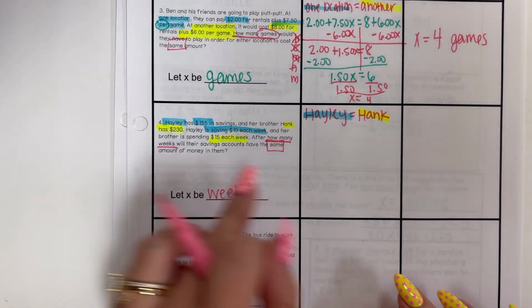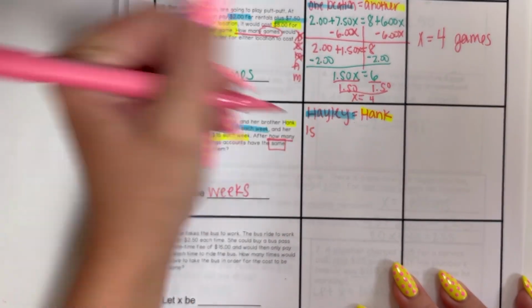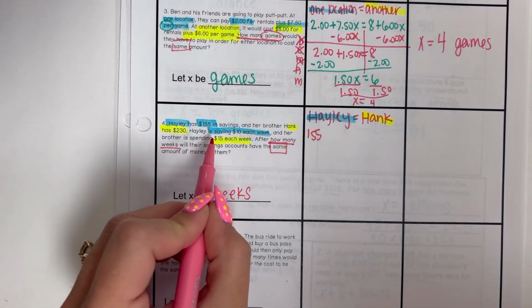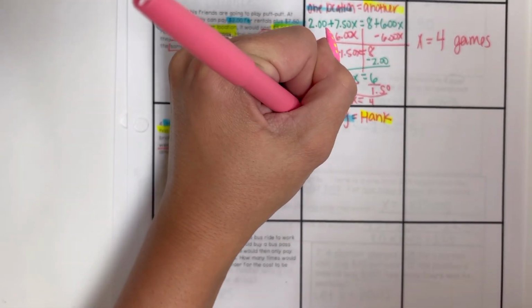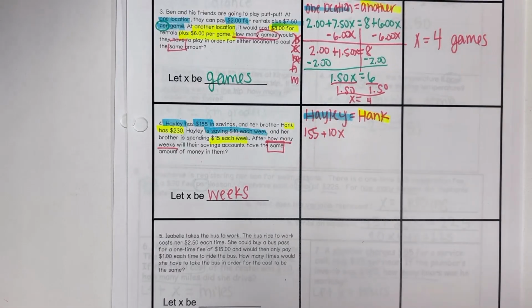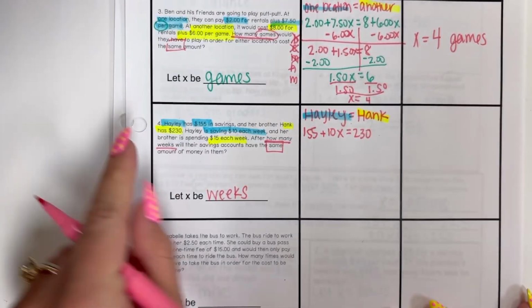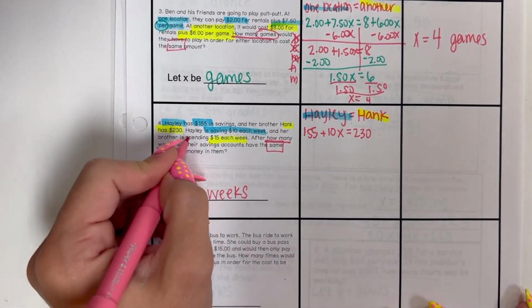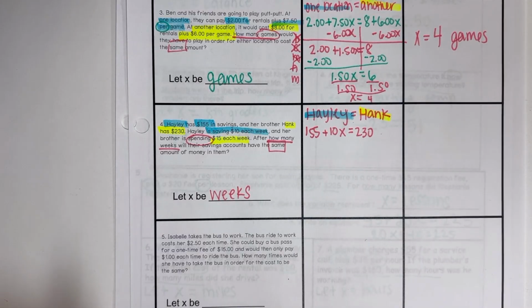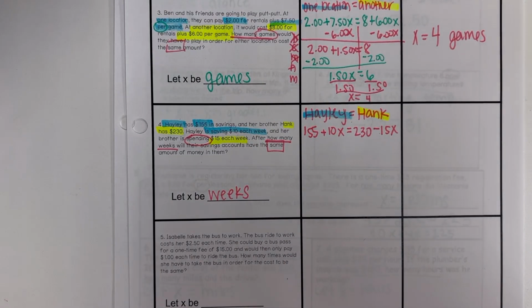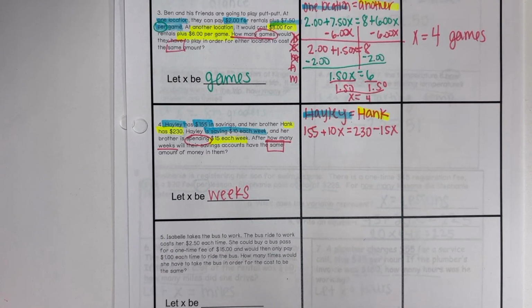Okay, so now I'm gonna write that out. Haley has $155. So that's what she's starting with. And she's saving $10. So if she's saving it, that is getting added to it, plus 10x. Hank has $230. That's what he's starting with. And Hank is spending $15 each week. If he's spending money, that money is leaving. It's being subtracted from his account. So he's taking out $15 every week. That week is our x. This would be our equation.